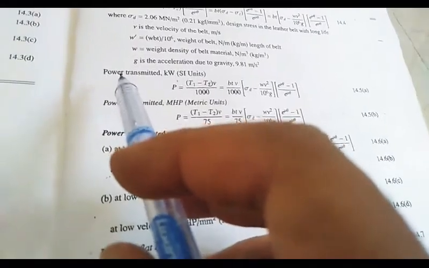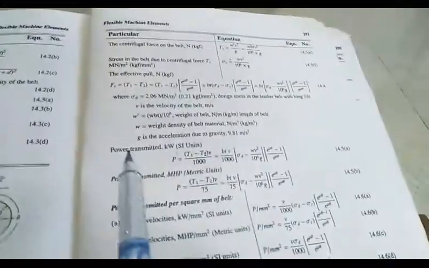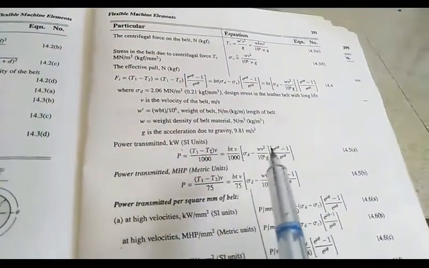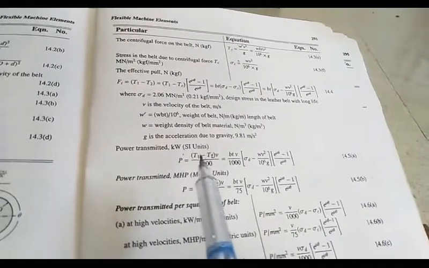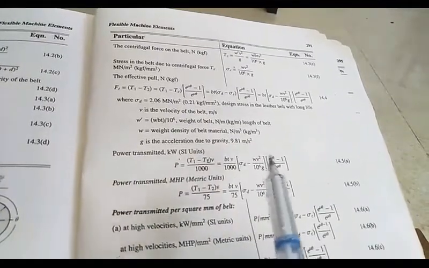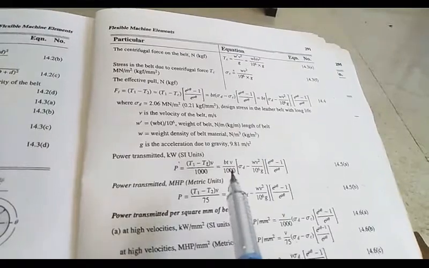So we shall take the formula for power. Here they have given power transmitted, page number 291, equation 14.5a. So here we shall take this second formula. So this first formula is for neglecting the centrifugal tension, and this is for considering the centrifugal tension. BTV by 1000.